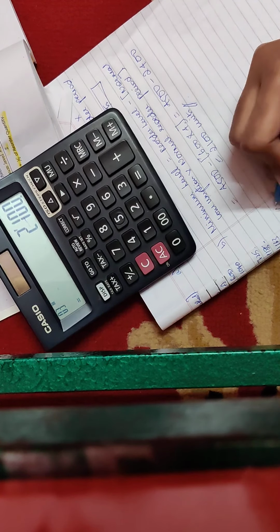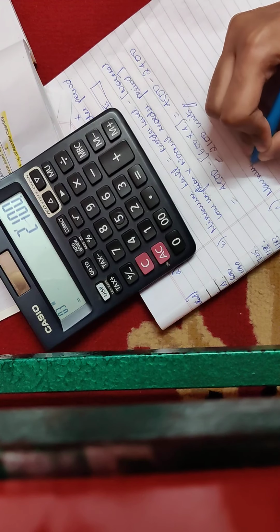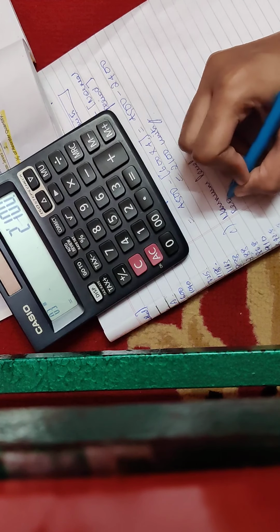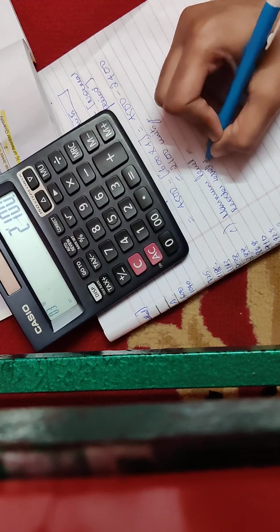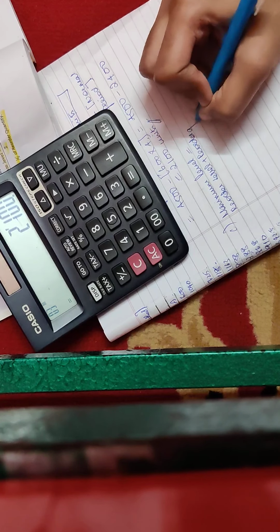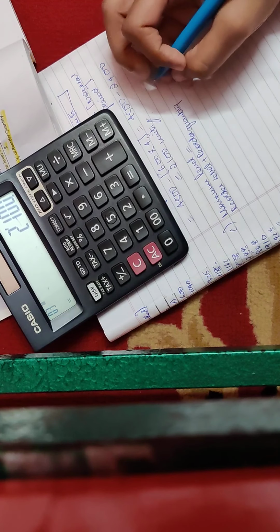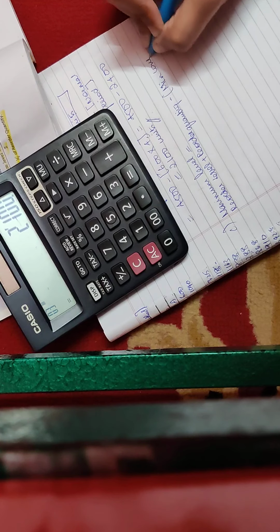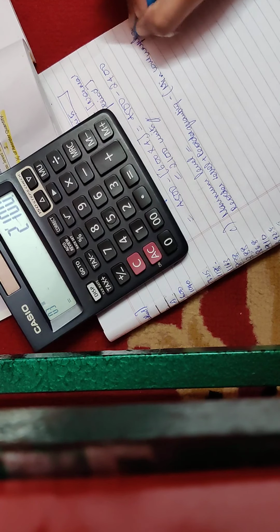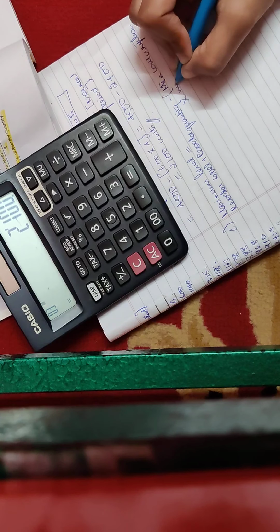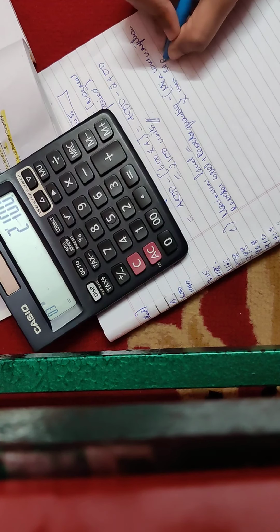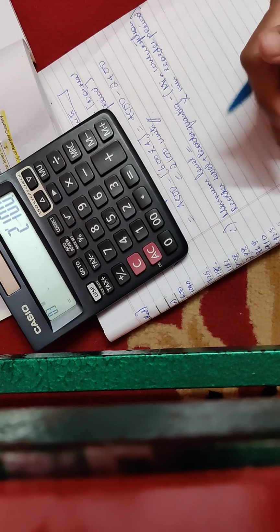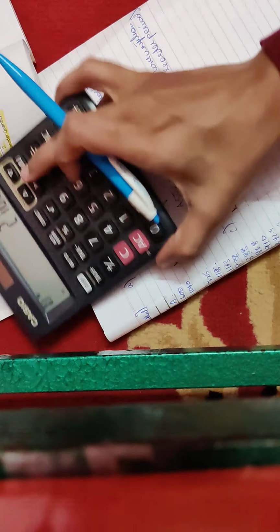Next you have to calculate your maximum level. Now what is the formula for calculation of maximum level? It is reorder level plus reorder quantity minus, open brackets, minimum consumption into minimum reorder period, close the bracket. Now what is the reorder level? Reorder level we all saw, that is 4500.